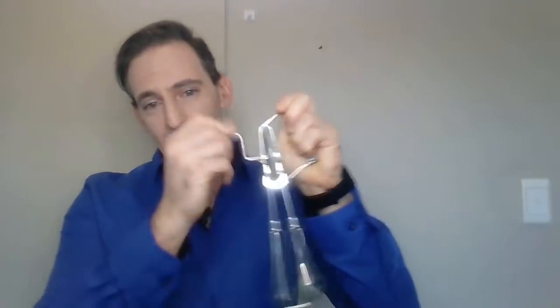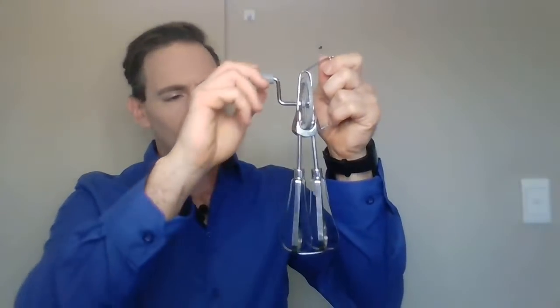Another word that I love, it's a fun word, is whisk. Now, this actually is a hand whisk, but you also get a whisk that you can use in a bowl. And obviously, the whisk is to combine ingredients together, add a lot of air into them, to whisk things together.